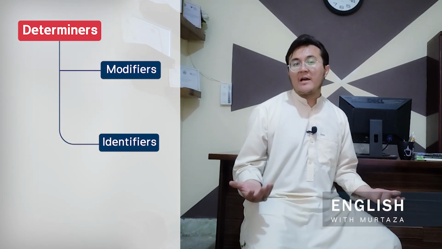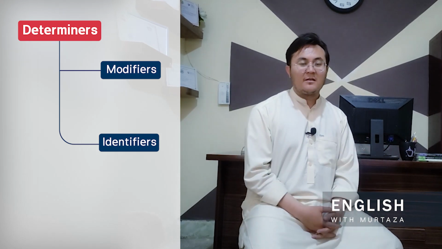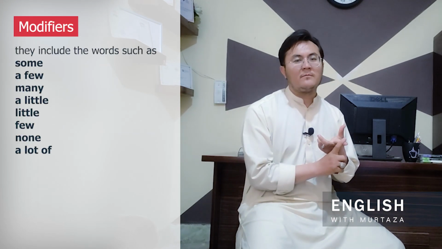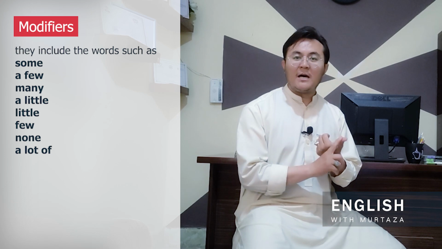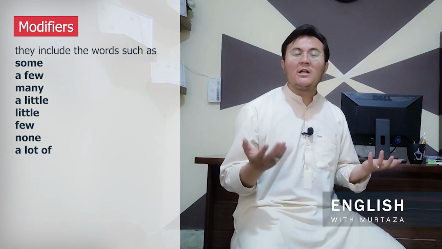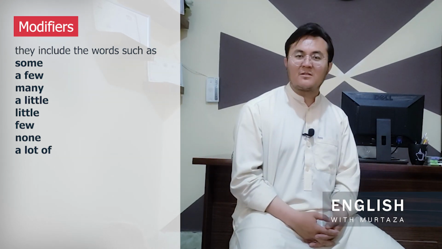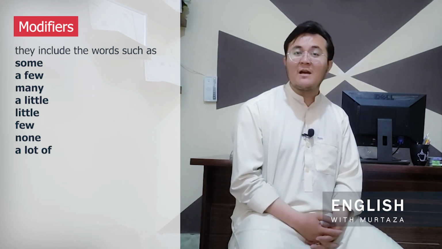Some of the determiners function as modifiers since they are quantifiers, including the words some, any, few, many, much, a lot of, a large number of, a large amount of, and many other words that we have as quantifiers. They are going to be used before countable and non-countable nouns.